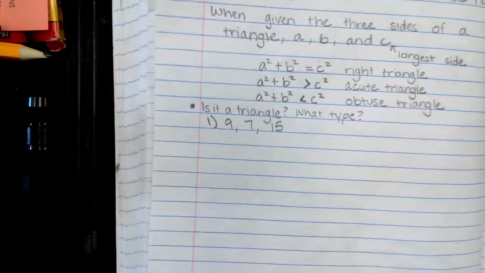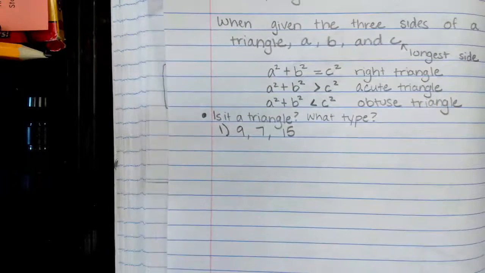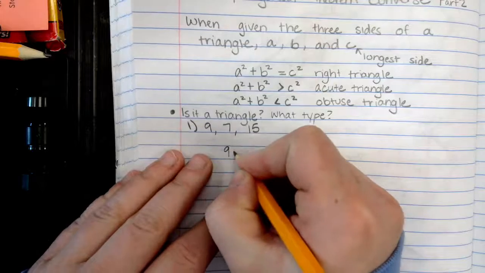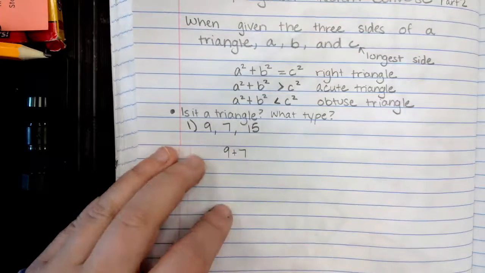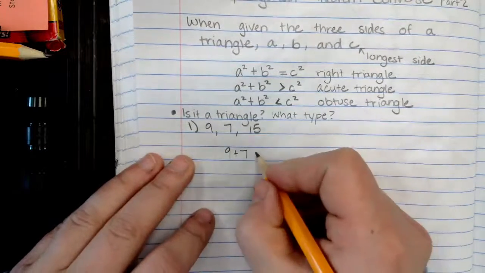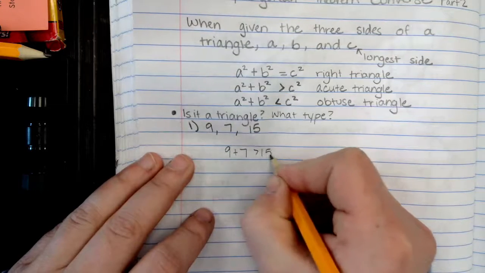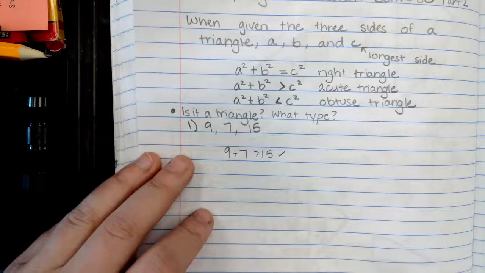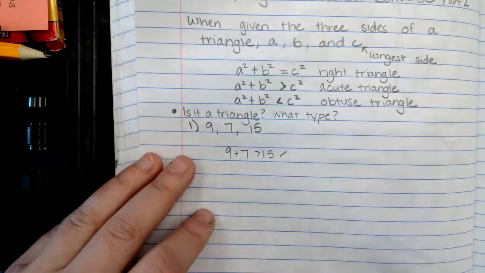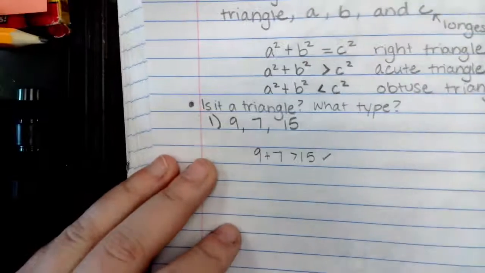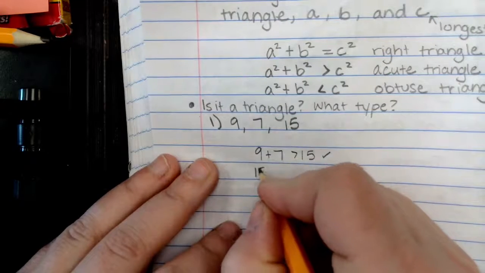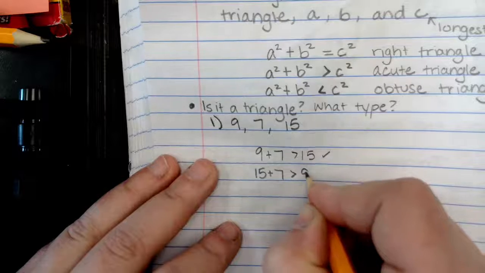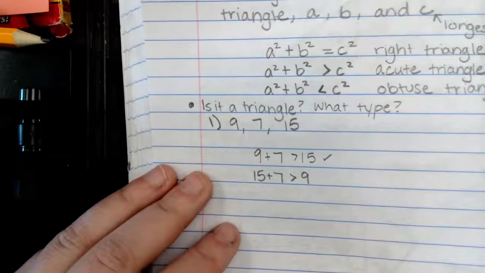Okay, so 9 plus 7. I'm just going to do the first two. Is 9 plus 7 bigger than 15? Does that work? Yep. Okay, what other two numbers could I add together? 15 plus 7. Is 15 plus 7 greater than 9? Yep, we don't even need to check that. We know 15 plus anything will be bigger than 9.